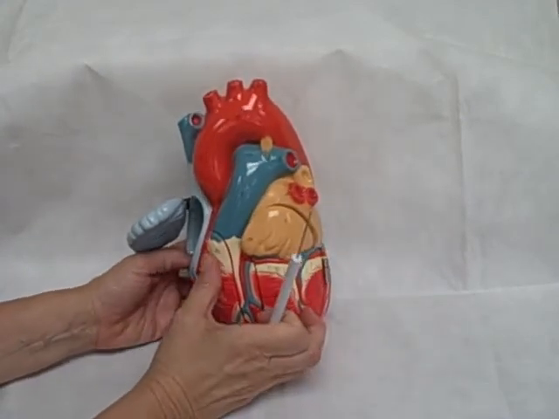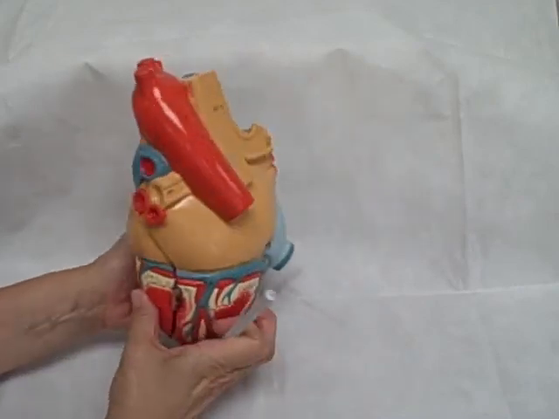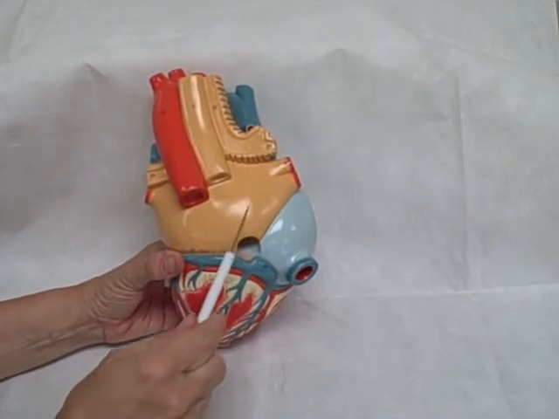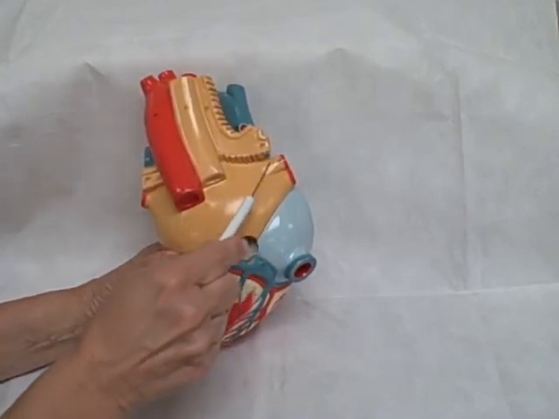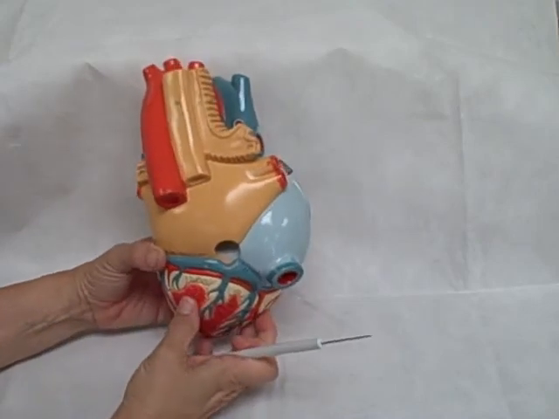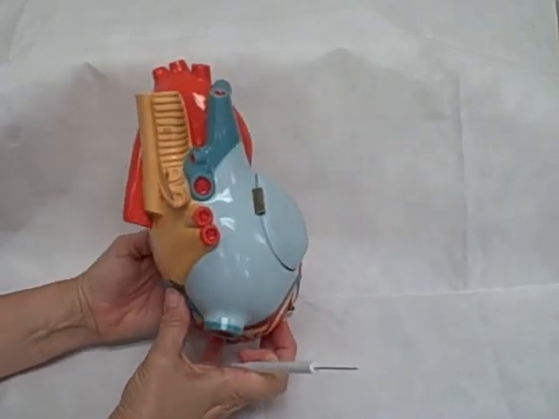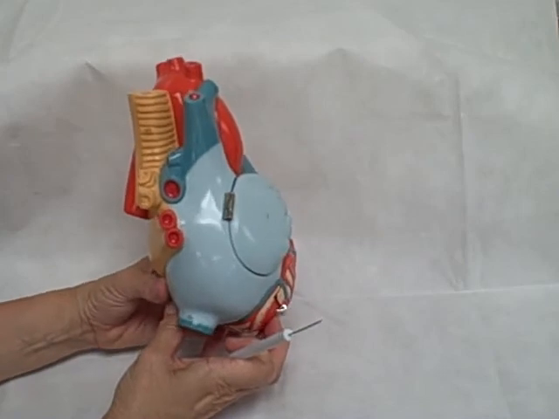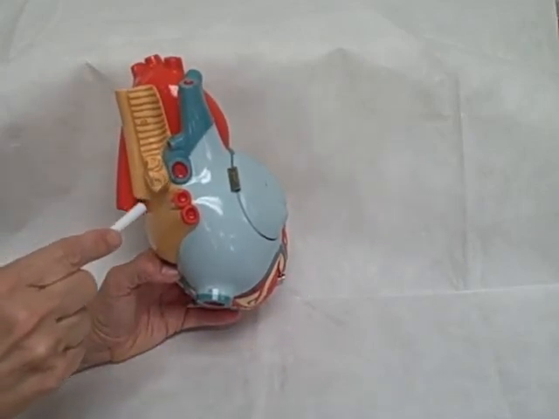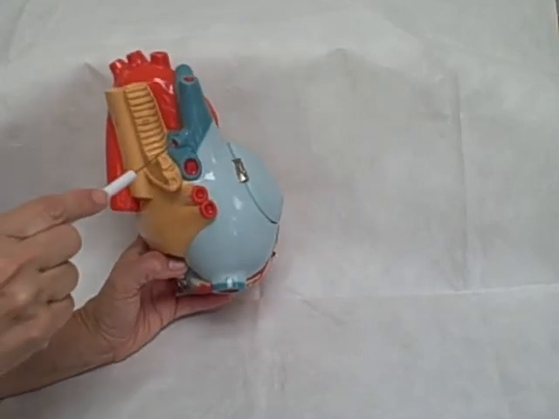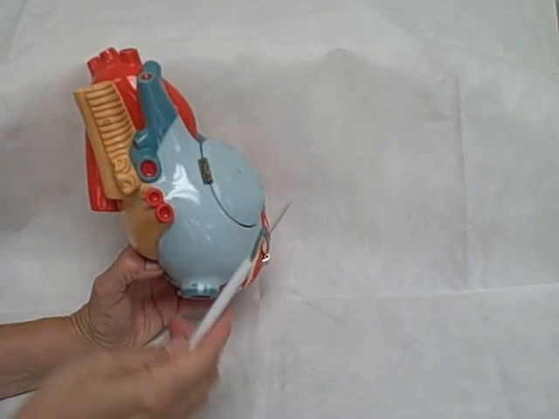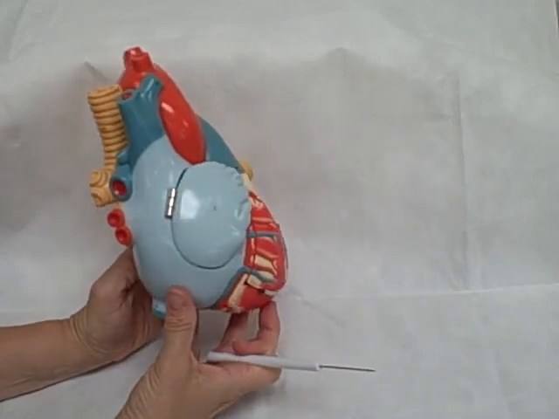Just showing you quickly on the back side too, this is the main part of our left atrium, and here we have the right pulmonary veins coming back into the heart. This is the left pulmonary artery leaving, and here is the azygos vein also draining into the superior vena cava.